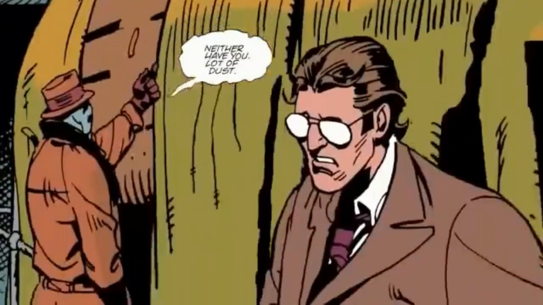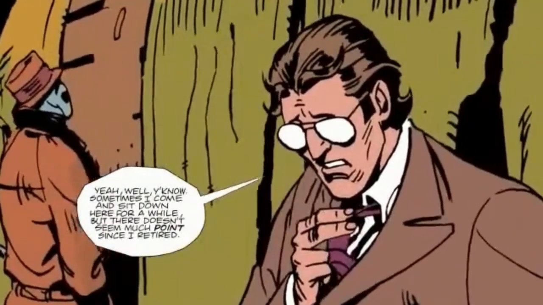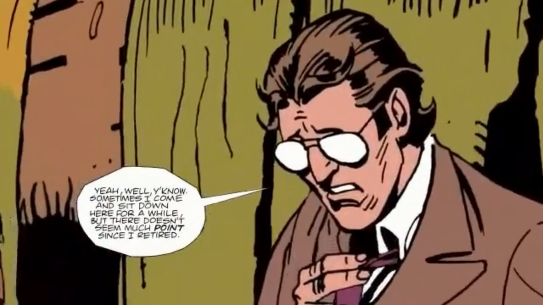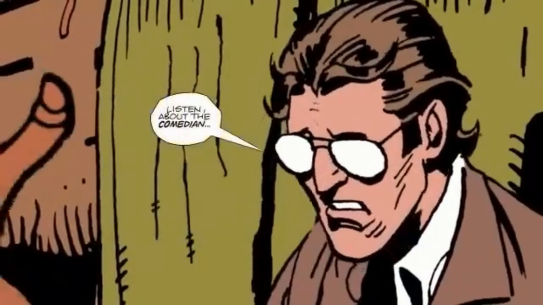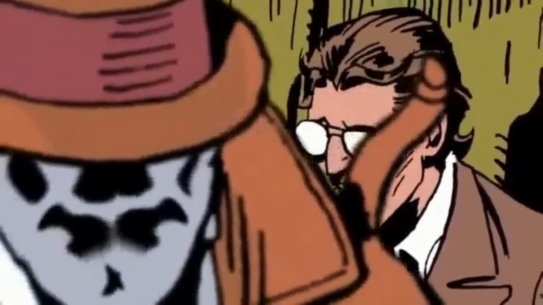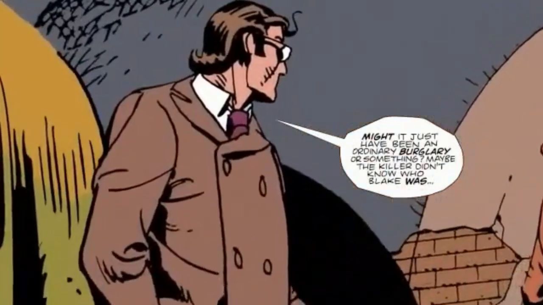Whether you view it as a masterpiece, or a critique of heroism, or even a cautionary tale about creative ownership, one thing is clear. Watchmen changed everything. And in doing so, it became timeless.